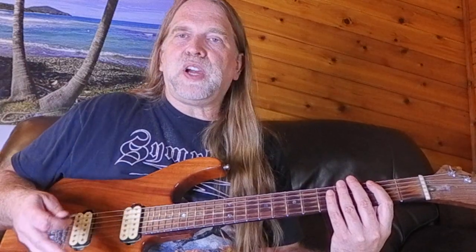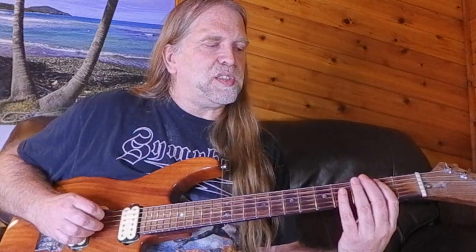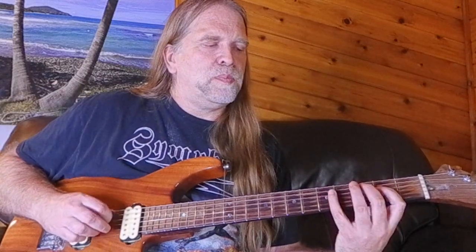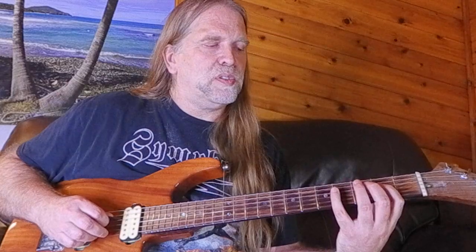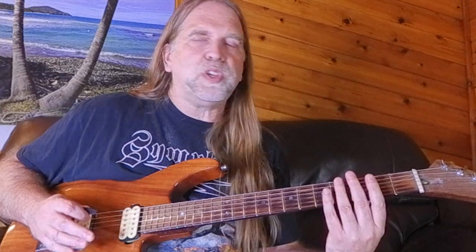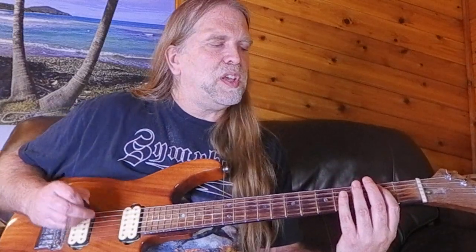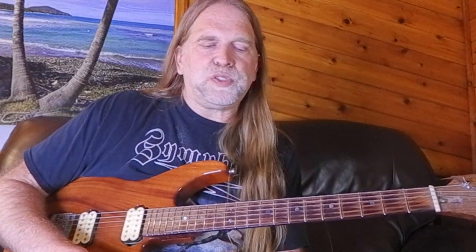You can then leave off some of those, so you don't have to do the whole lick. I could just take the first part of it and then move it down the string, or go up the strings, or go horizontal, however you want. So make these your own. So the next one, there's 4 possibilities I'm going to do on the scales.